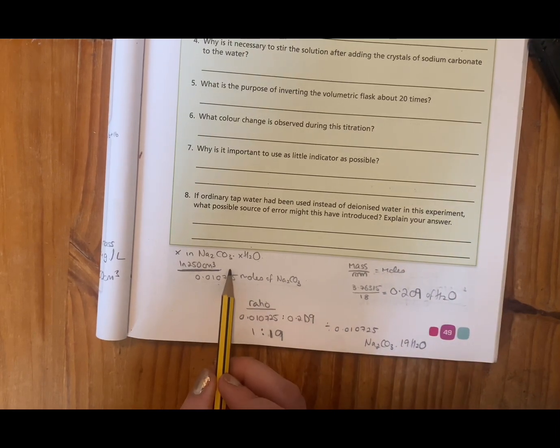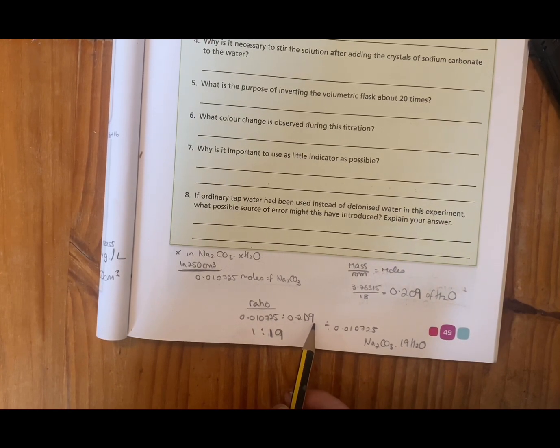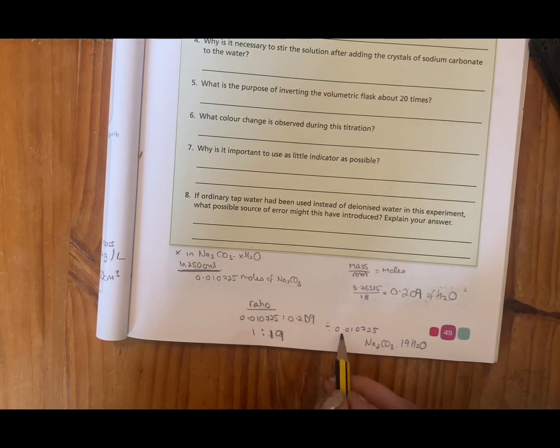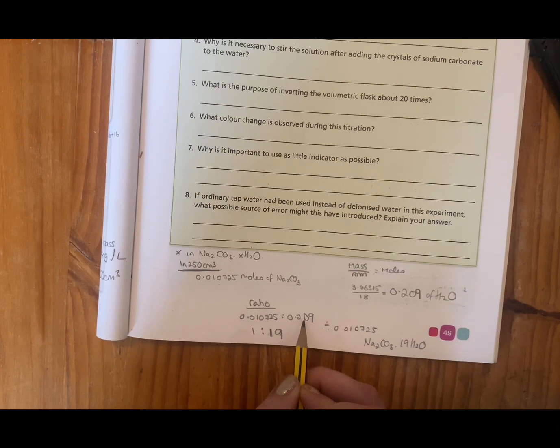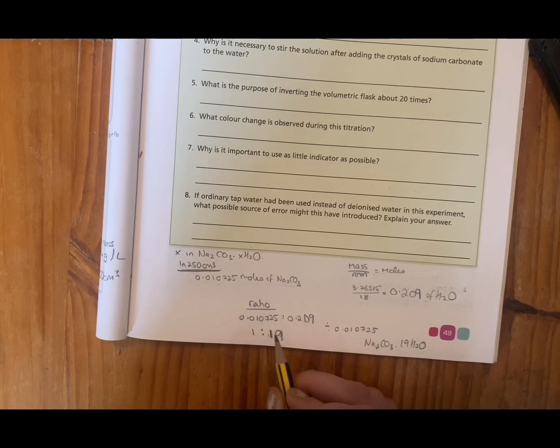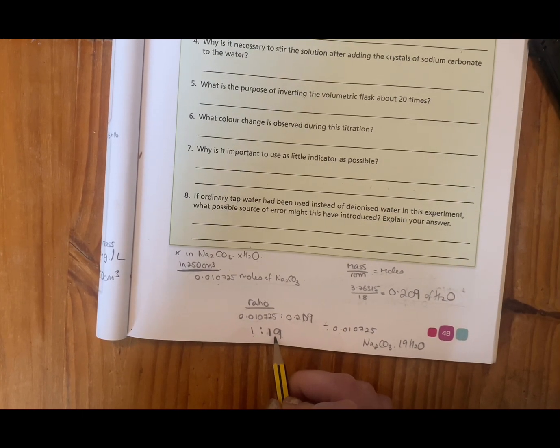This is the sodium carbonate. All we need to do is just compare the two of them through a ratio. So here's the sodium carbonate, here's the water, divided by the smallest number. So I'm dividing by 0.010725, which is this number. That number divided by itself is going to be 1. This number divided by the smallest number is 19. So you can work out the ratio: for each molecule of sodium carbonate, you're going to have 19 molecules of water.